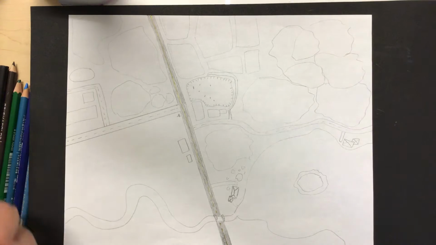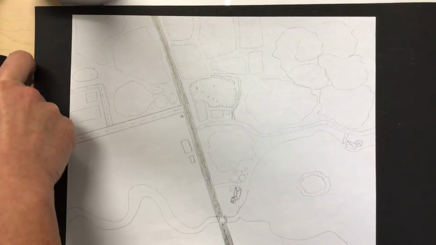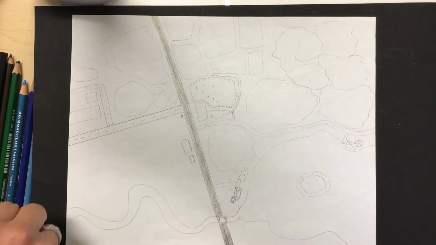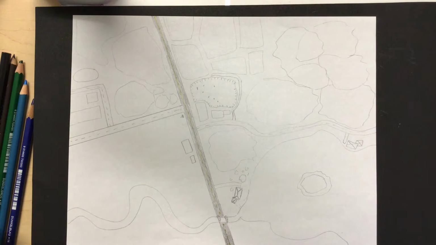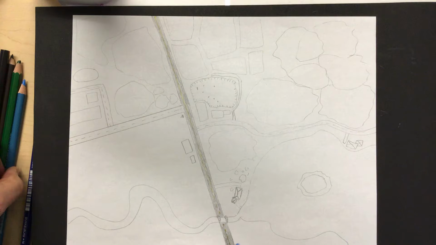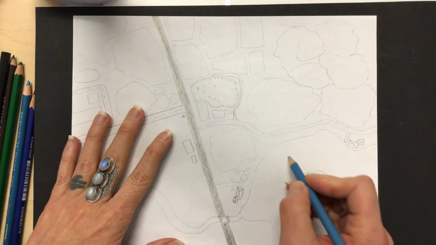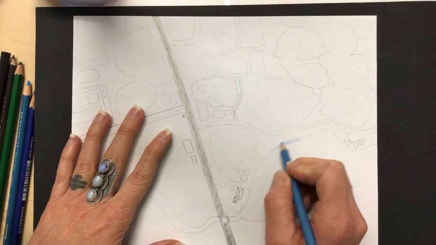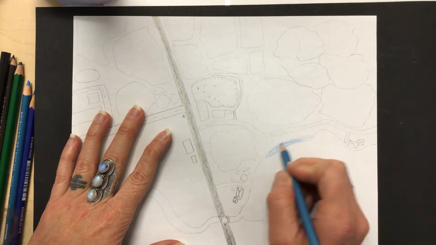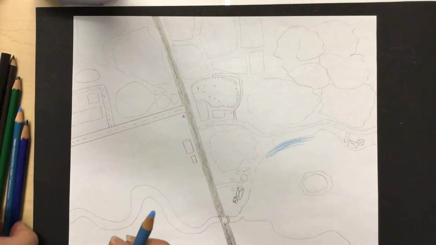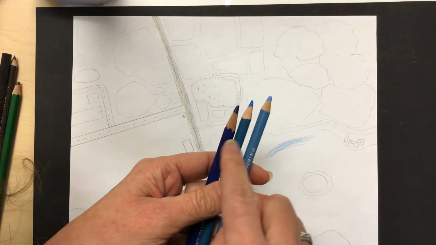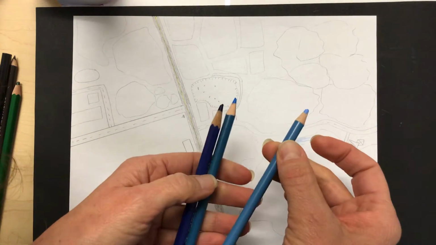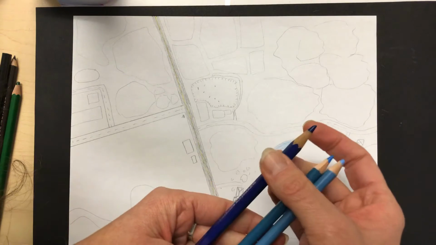Okay, so next, why don't we talk about this body of water here and how to make it look more like water. Of course, you could just color it straight up one color. What I'm going to do is take a light color first. So let me show you what I've done. I've grabbed three different values of blue. This is a really light blue, this is a medium blue, and then this is a dark blue.